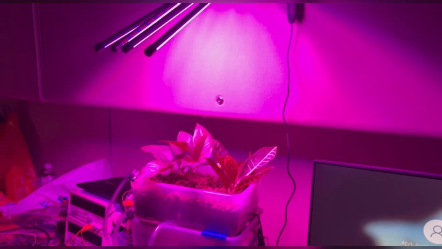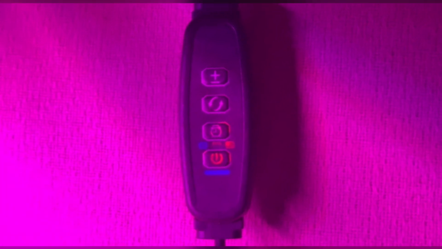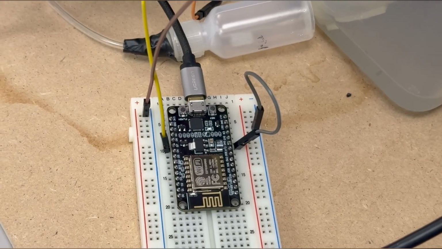And here we have the lighting subsystem in order to trigger the photosynthetic process of the plants. Above we can see the lights, and right here is the controller in order to set a 24-hour timer for the lights. Finally, we have the monitoring subsystem.